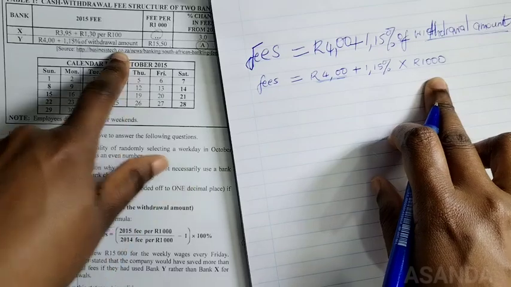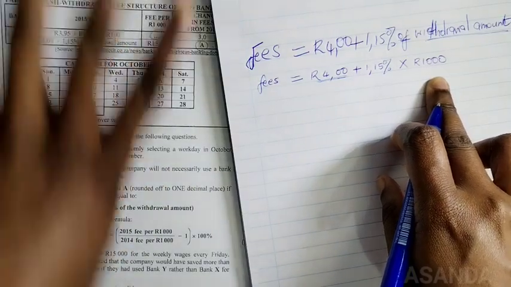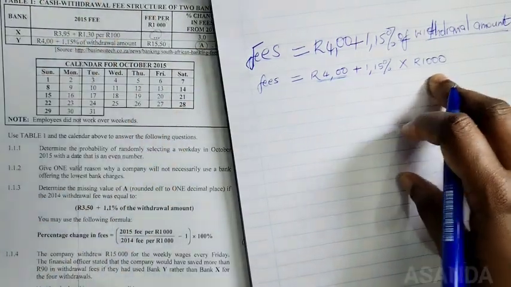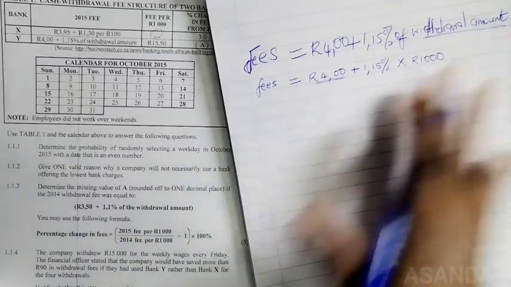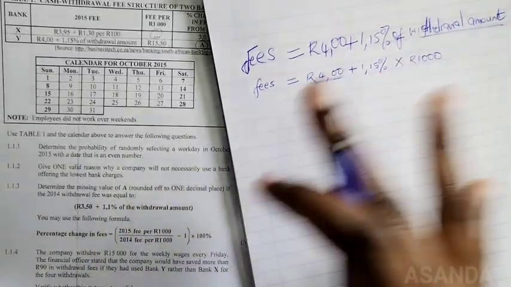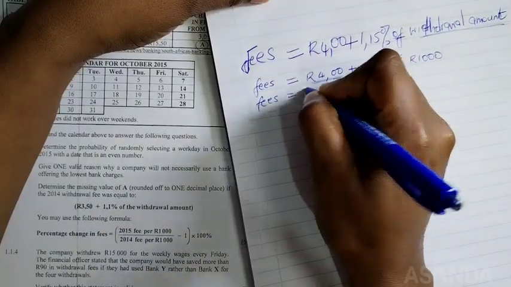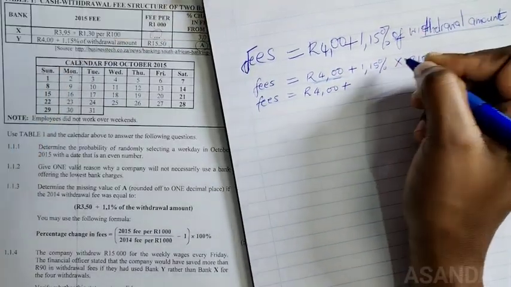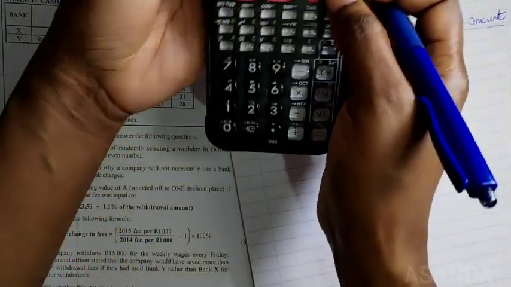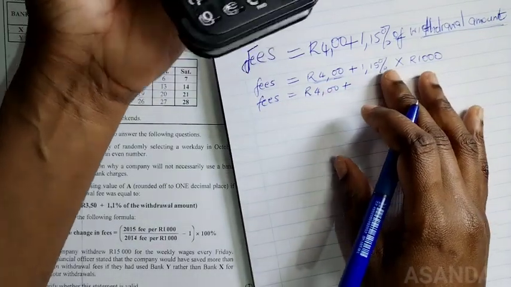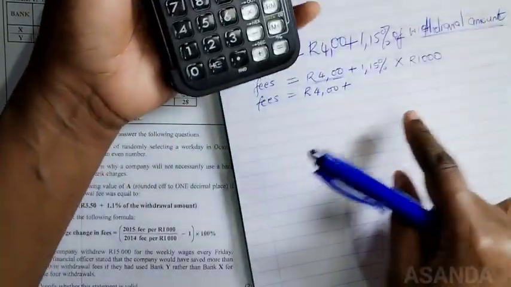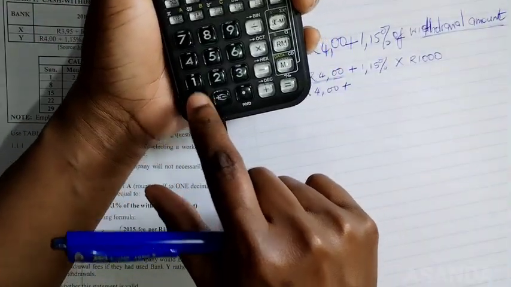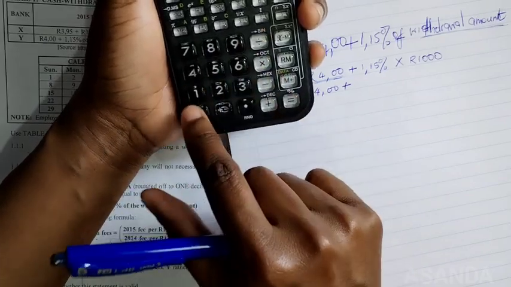I want us to start with this one because then I want us to go up there and talk about what's going on in that formula. Okay, now we just have to use our calculator and BODMAS and all that stuff and get our answer. 4 rands plus this is 1.15. So I like to think of percentage as a fraction and fraction as a decimal fraction. So what I do is I say 1.15 divided by 100.